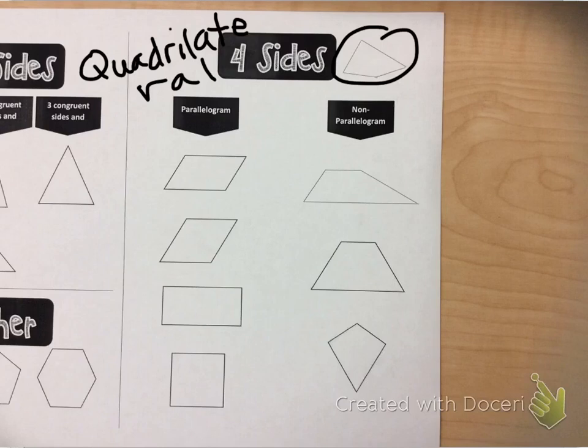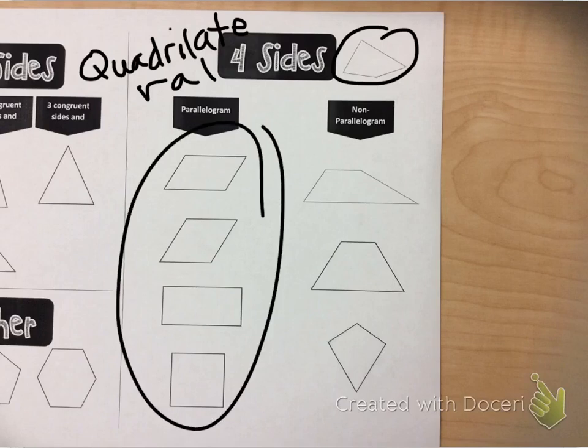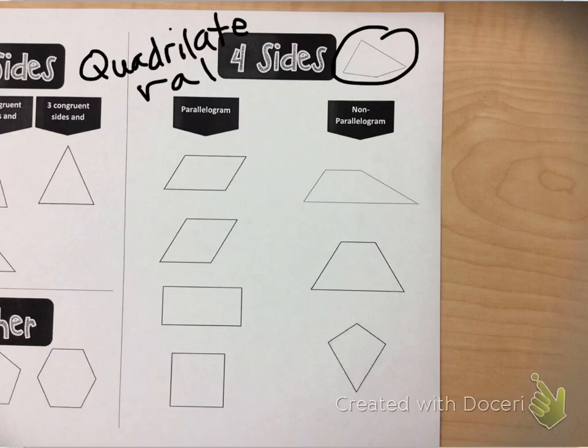So the first one, everything on the left here, these are all considered parallelograms. But we get more specific as we go downwards. So the first one, this is a parallelogram. Parallelogram means that those sides are parallel, and that marking there, that almost looks like an inequality shape, means parallel. So those sides there are parallel, and then those sides there are parallel.